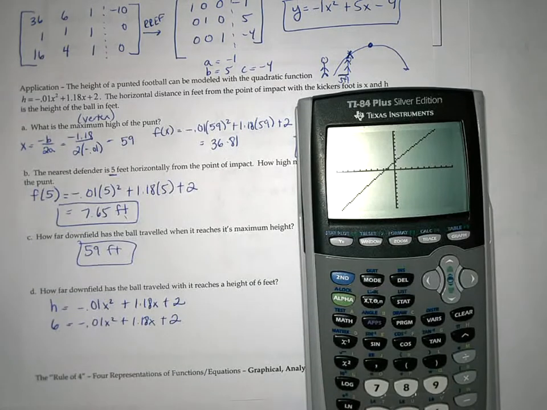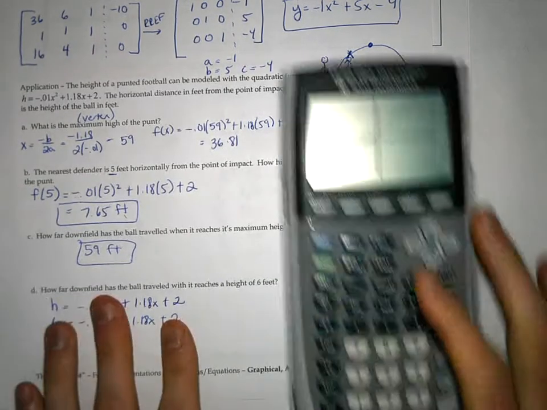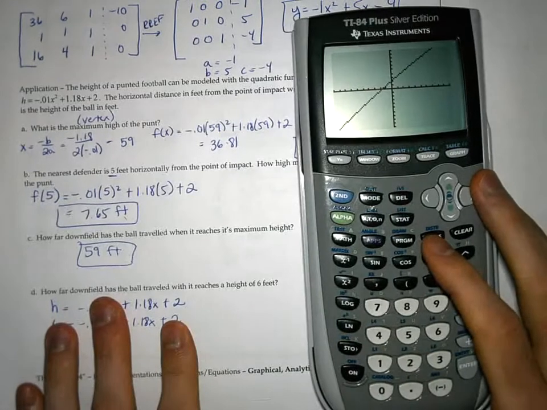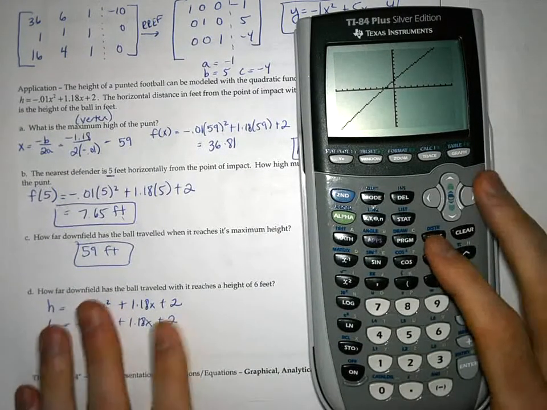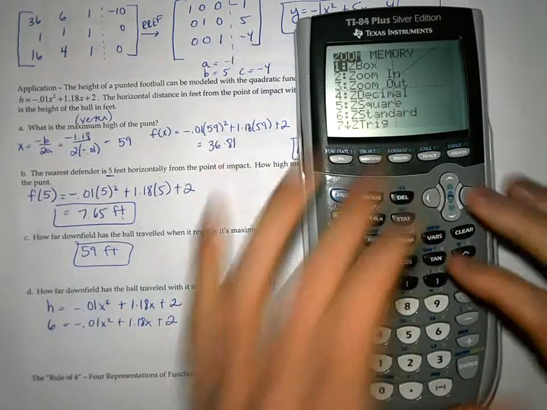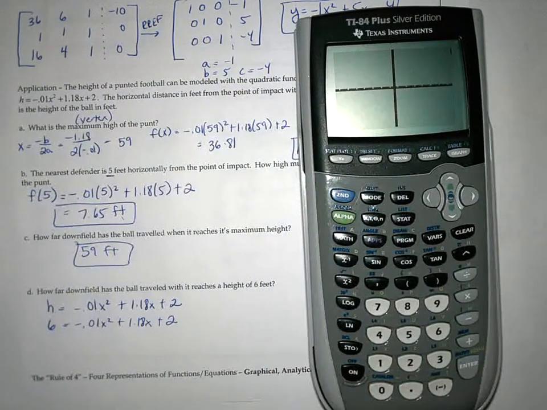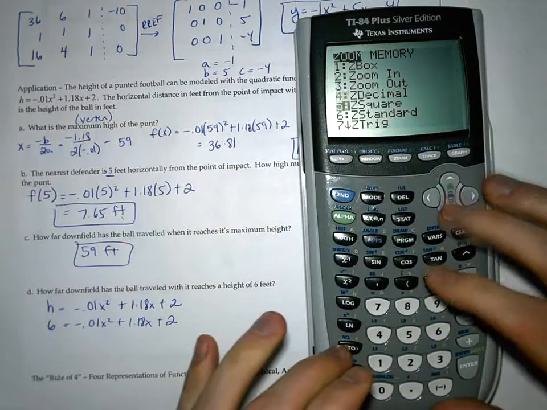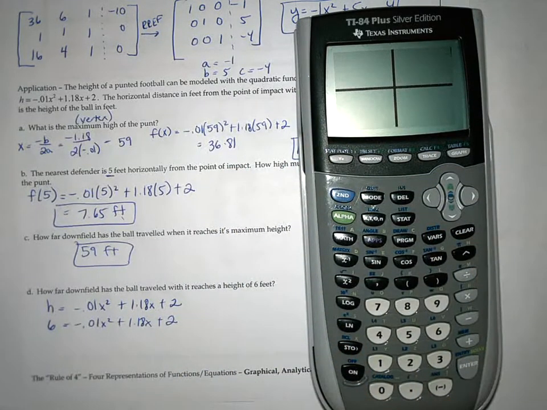And that looks like a straight line. It's only because I'm zoomed in so much. If I were to zoom out just a little bit, I might get more of a parabola shape. And as I continue to zoom out, you can see there is the path that the ball is going to take.